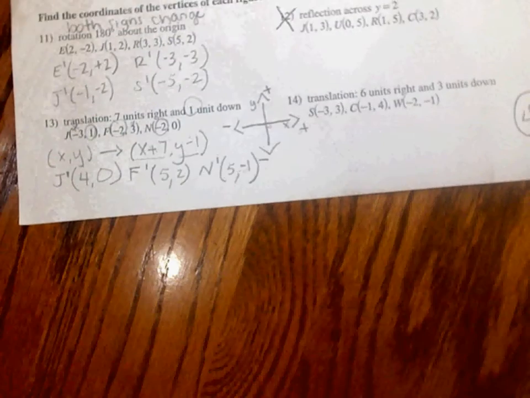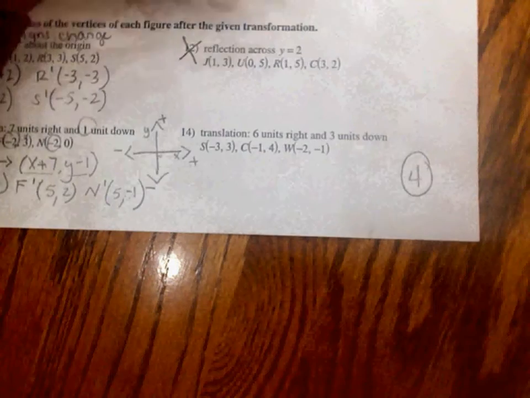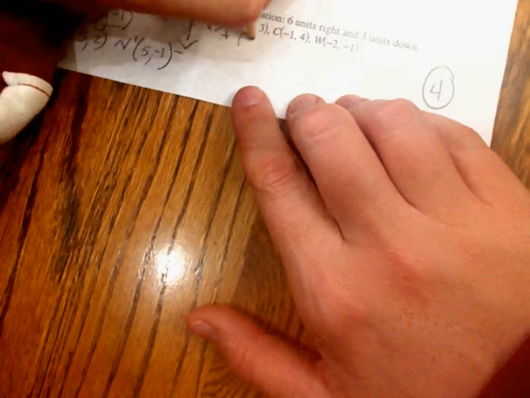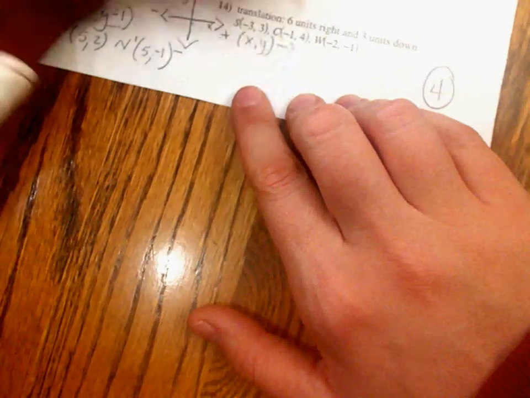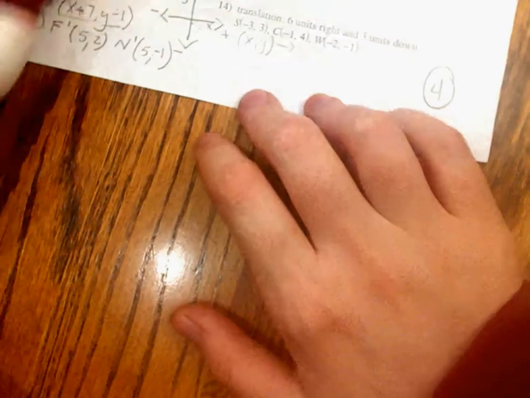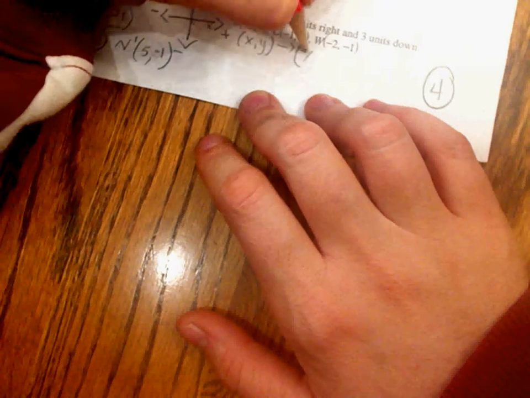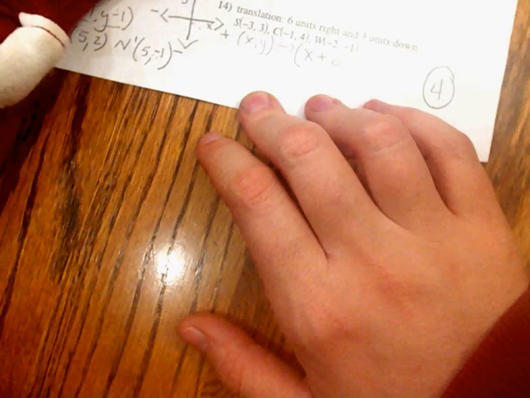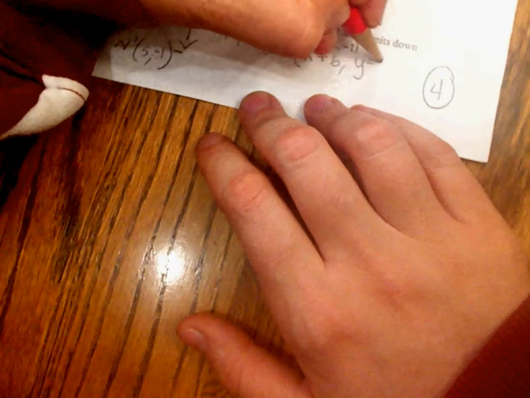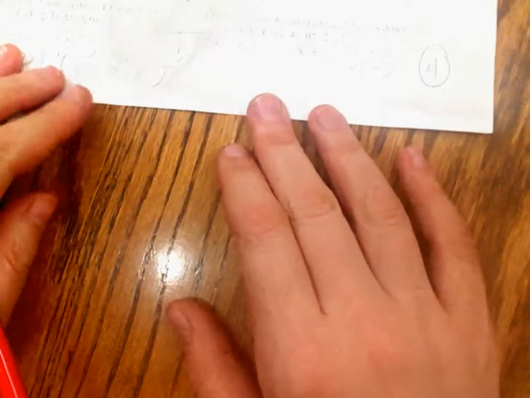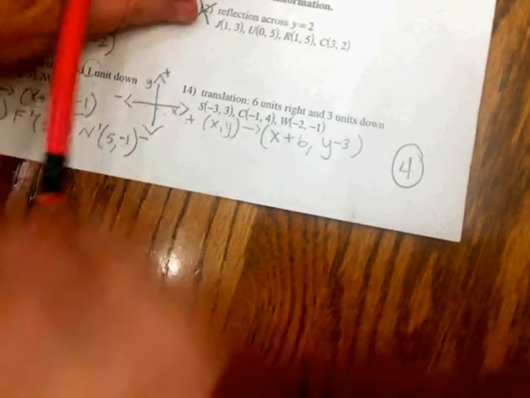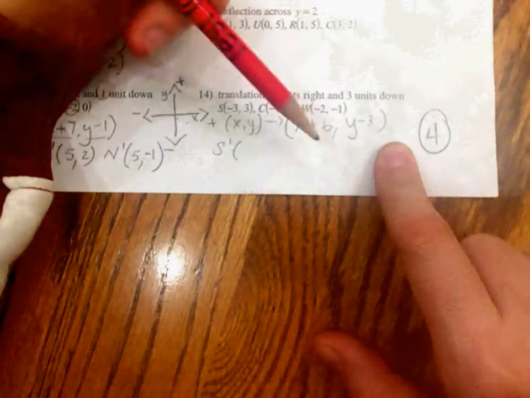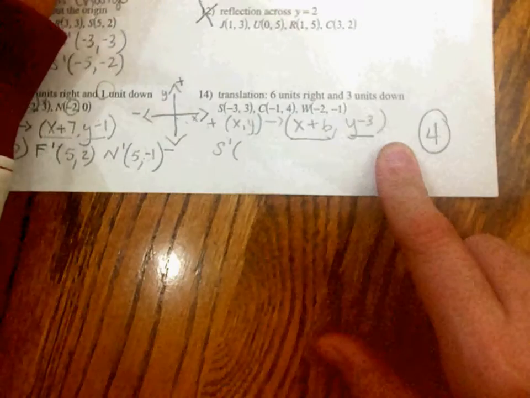Okay, let's try another one. 14, a 6 units right translation and 3 units down. So let's put it in translation notation, parentheses, x comma y arrow. Okay, 6 units right, that's the x-axis, and that is plus 6. 3 units down, that's the y-axis, and that's minus 3. Okay. So let's do S prime. We're going to add 6 to the x, subtract 3 from the y.